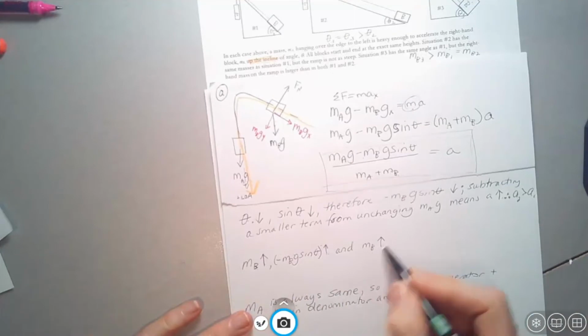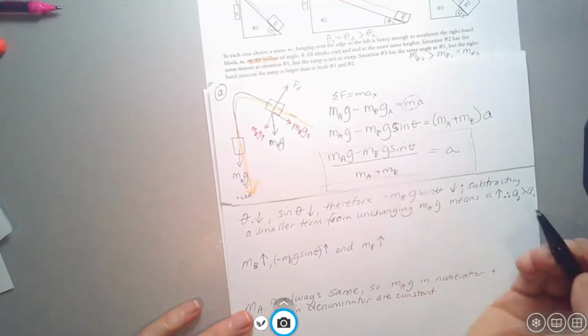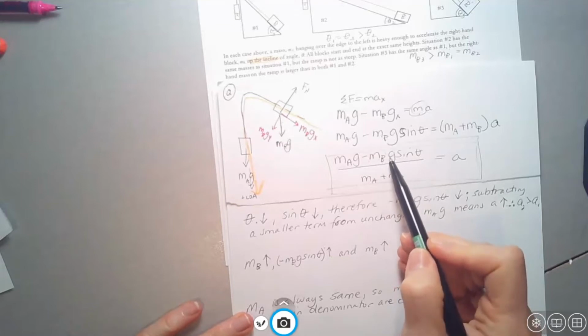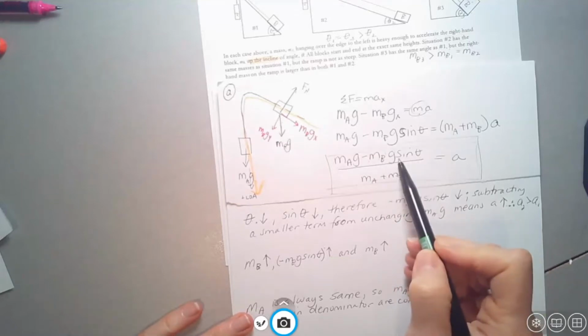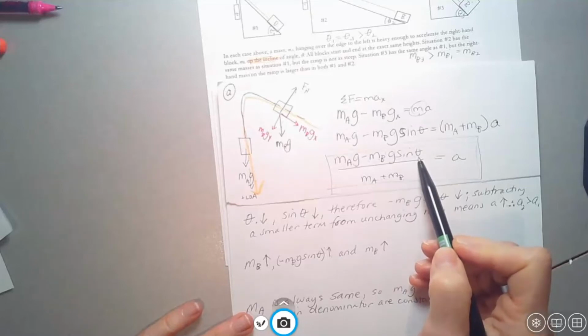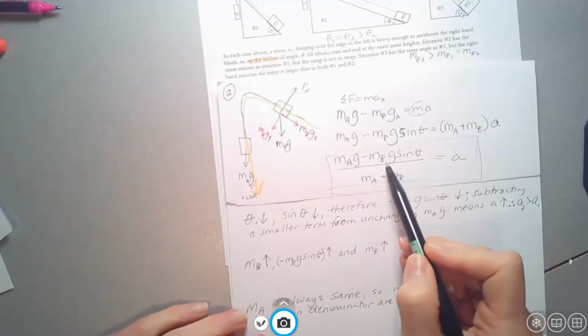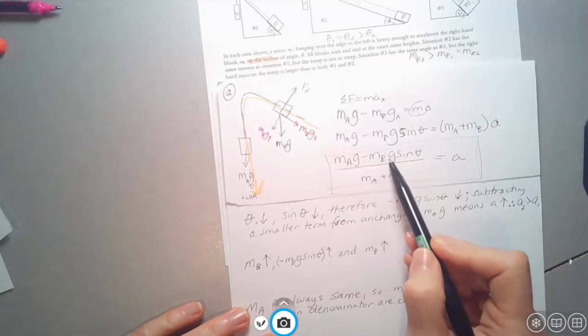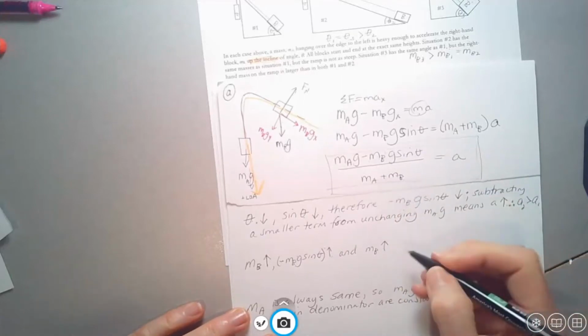But this is in the denominator, and this is in the numerator. You can see that this one is multiplied by 10. This will be 10 times bigger than that. Yes, there is also an angle, but the angle is constant for both. So when you're increasing this, it's going to increase much faster than the one in the denominator.